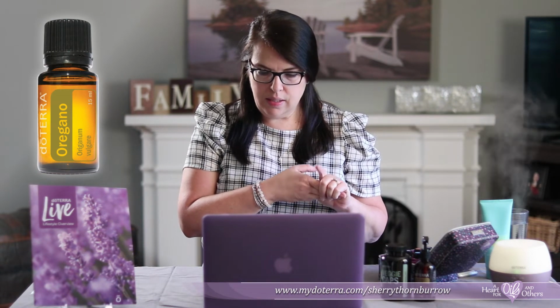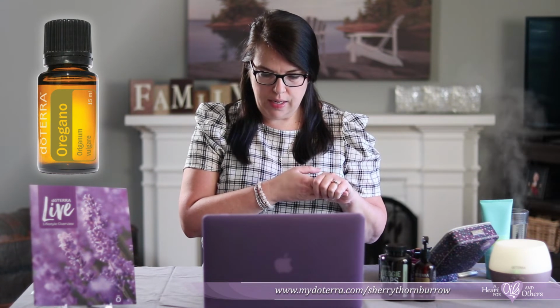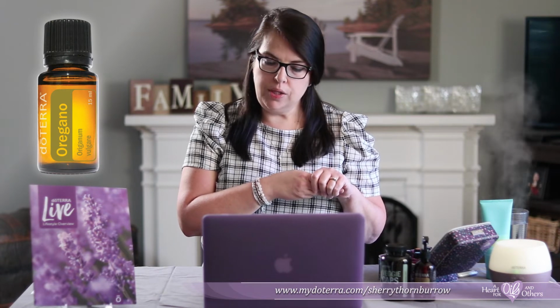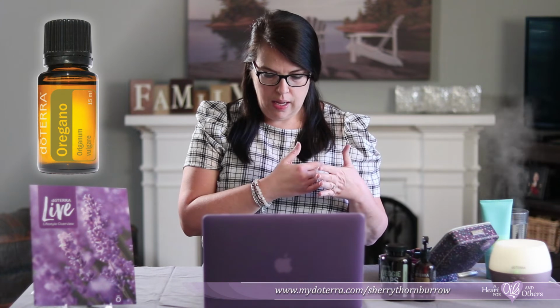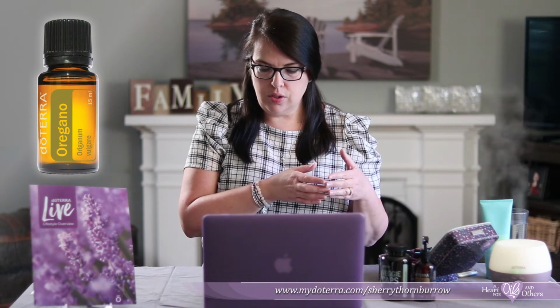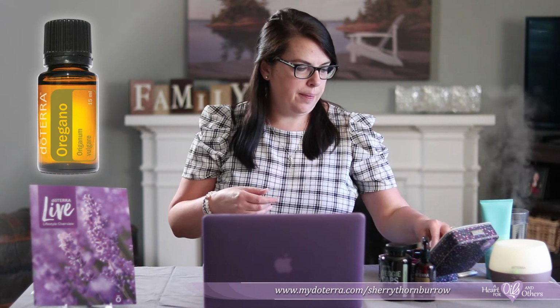As an antioxidant, oregano is, as well as a germ fighter. Supports healthy digestion by promoting secretion of digestive juices. You can use it for cooking, spaghetti sauce, and soup. You would only need 1 drop.